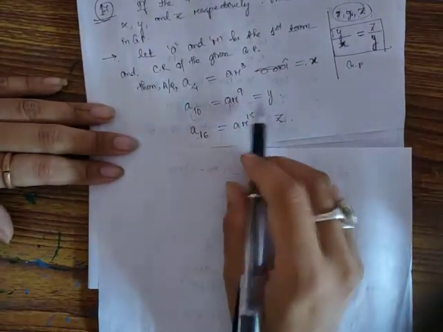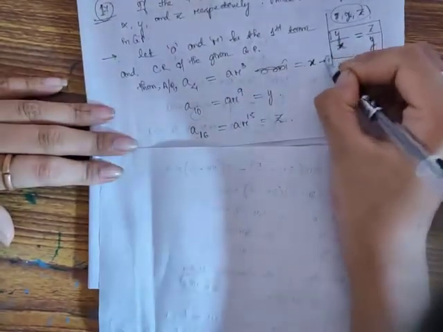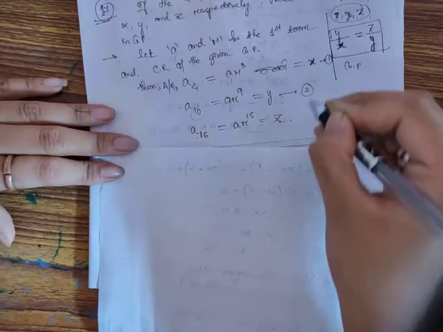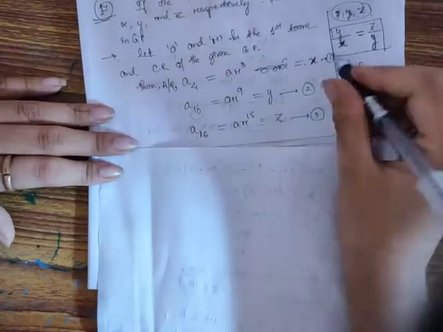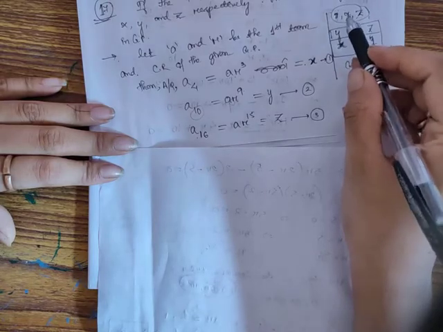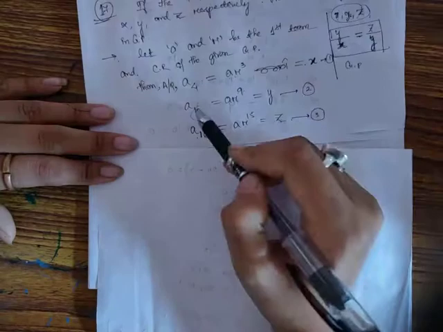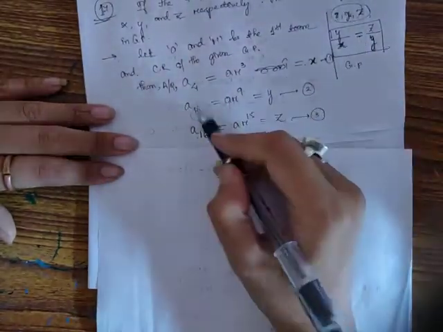So now we find out: a16 is z, a10 is y, a4 is x. Take these as equation number 1, equation number 2, equation number 3. We said x, y, z will be in GP if the ratio y by x, that is the second term divided by first term, the 10th term by the fourth term, equals the next.